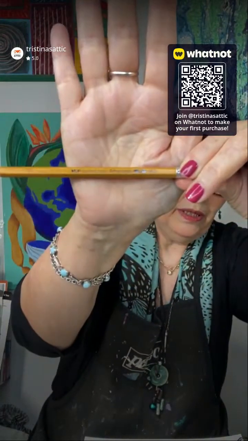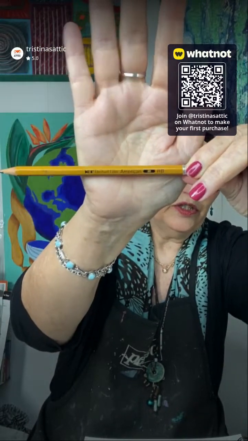A B is a soft pencil, and an H is a hard pencil. So I love something like a 9 or a 10 or a 12B, because it's a very soft pencil and it'll give you a darker coverage. Whereas a normal pencil like this, that you would write with or find, it says right on there, HB. It'll say number 2, HB. That means it's right in the middle of hard and soft, and it'll give you a much lighter line.